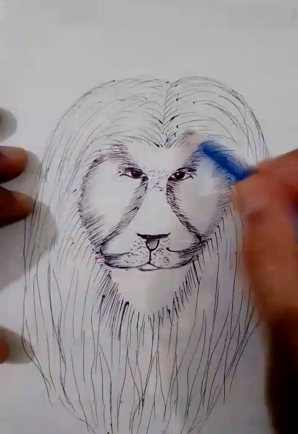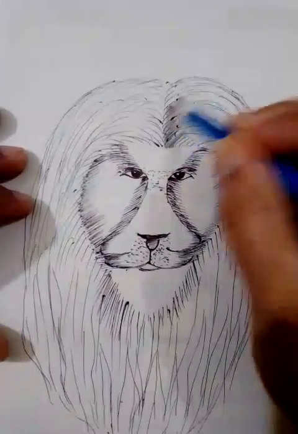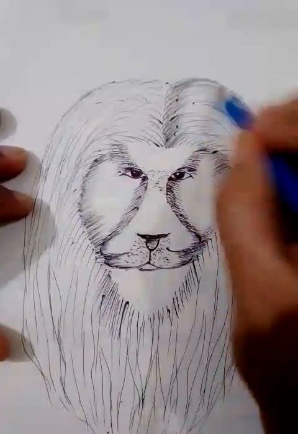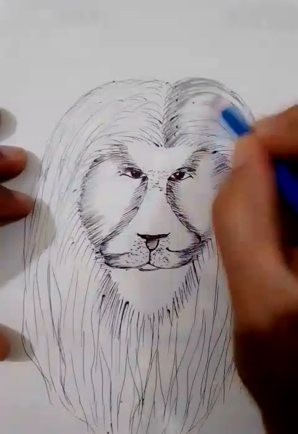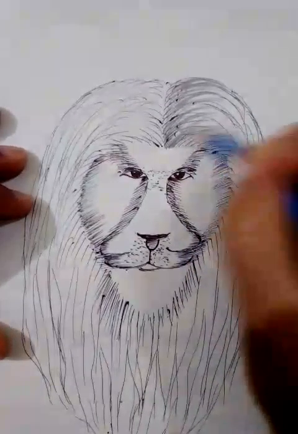We can use the pencil now. Alright. Let's put the shades in a little depth, as you see, like this.